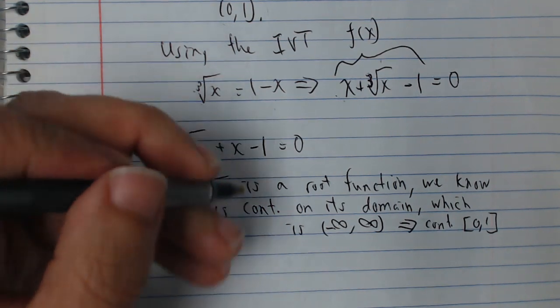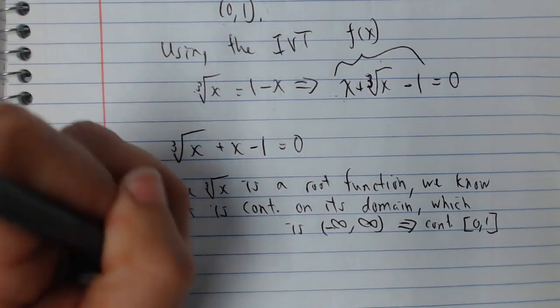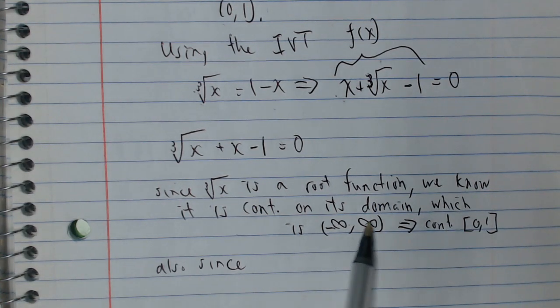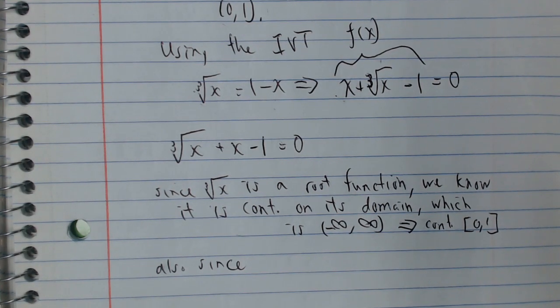Now, we could also say, since, and by the way, this part right here, I just used that theorem that said root functions are continuous on their domain. Notice how, since the theorem doesn't have a name, I'm not using its name. I'm just pretty much writing it out, and I think it's clear to us that I'm using that theorem.